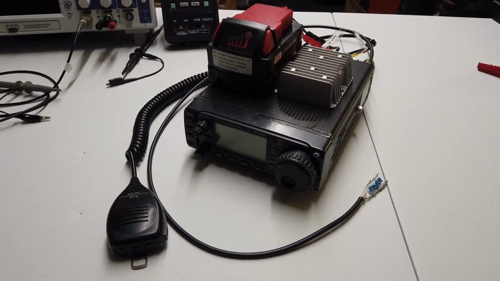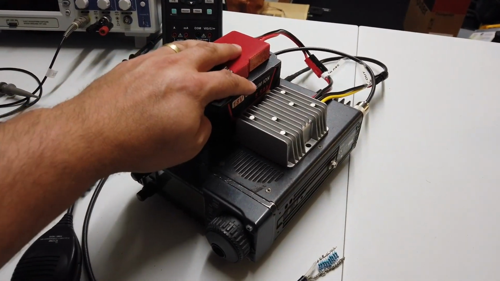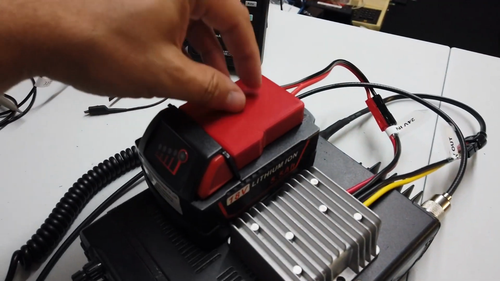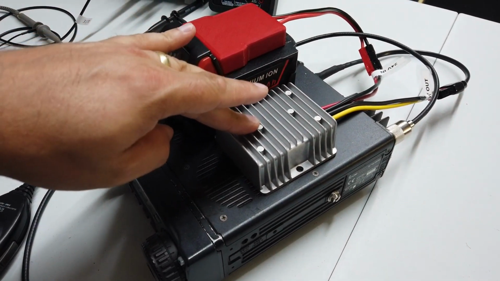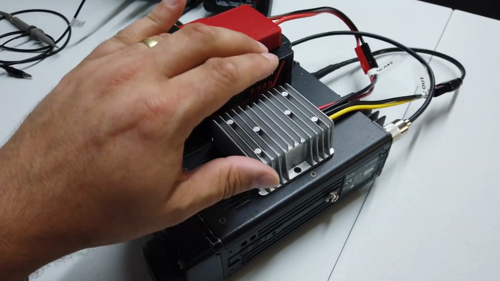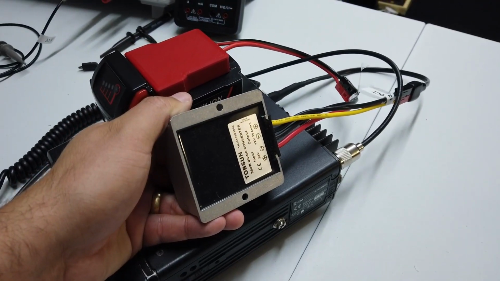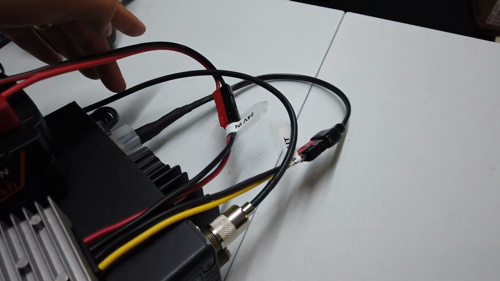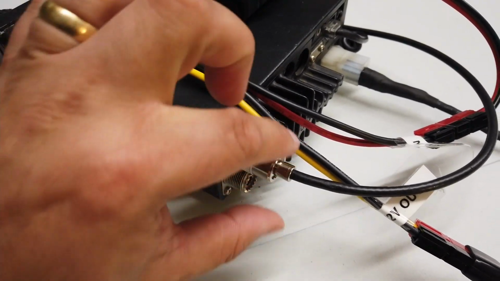So first of all, let me just show you how I've set up my radio. I've got a drill battery on the top. This is a Milwaukee M18 style drill battery with one of my power adapters on it, and that is plugged into a DC to DC converter, and this takes 24 volts down to 12 volts. At 30 amps this can operate at, which is really quite an impressive piece of kit. And then that is plugged into the power supply port on the back of the radio.